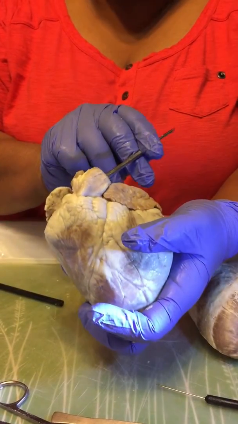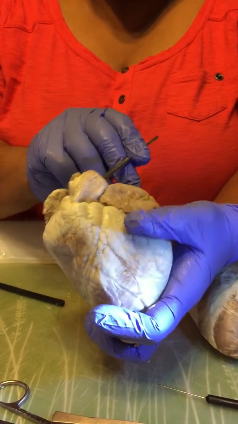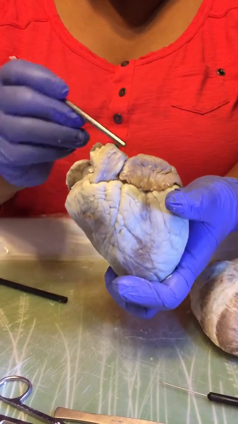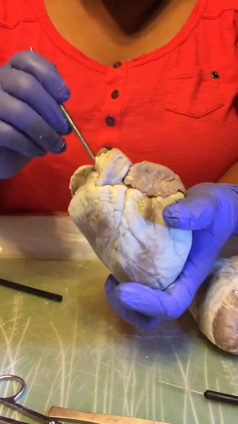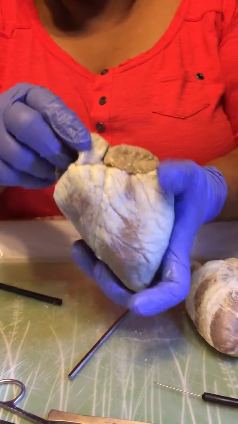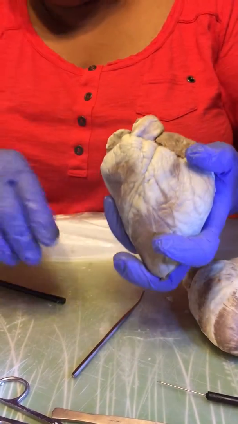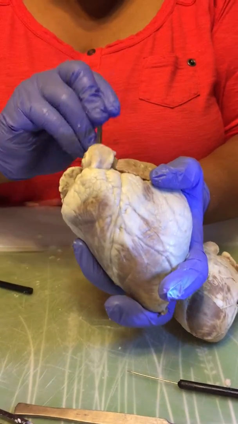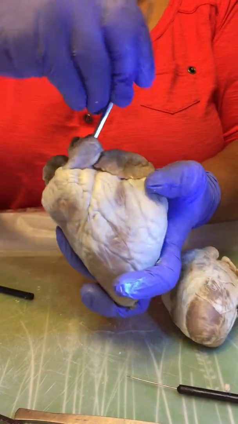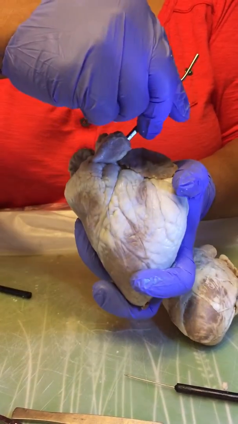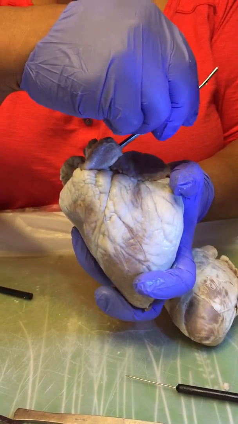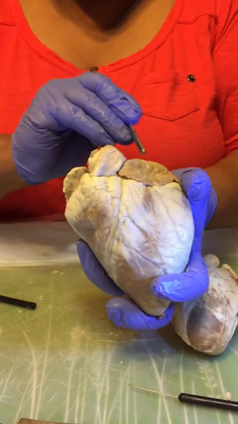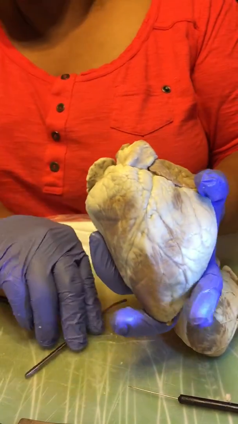And then it will return to the left atrium via the pulmonary veins with oxygenated blood. The pulmonary trunk carries deoxygenated blood, as I said, because it is going into the lungs to be oxygenated, and then will return to the heart with a fresh source of oxygen.